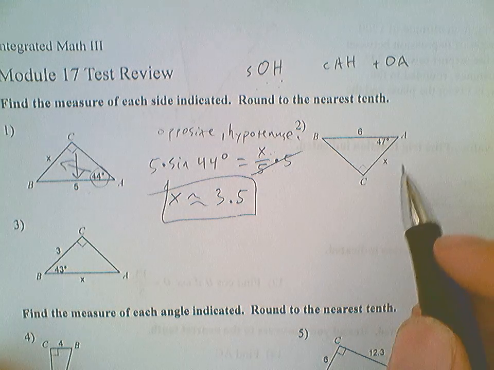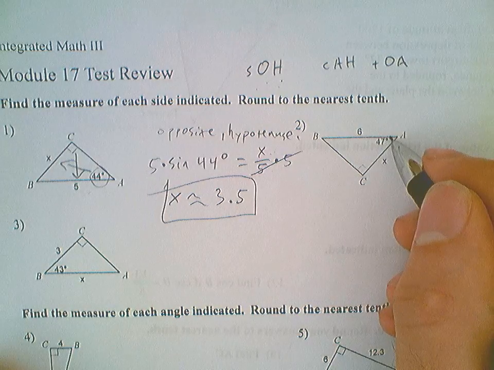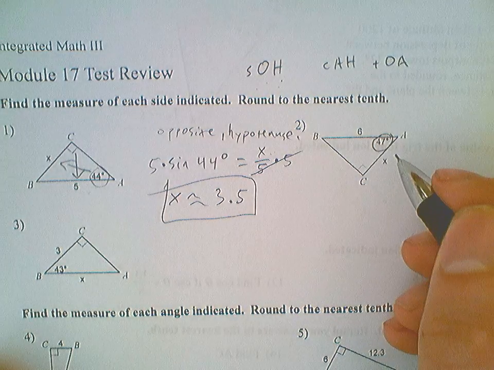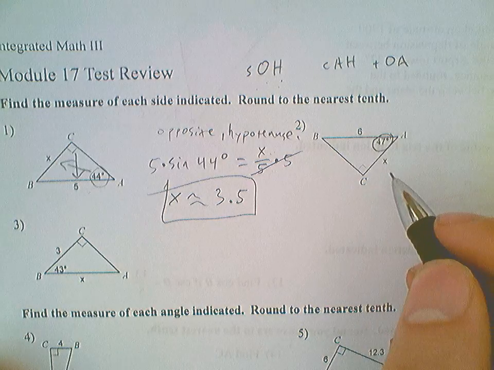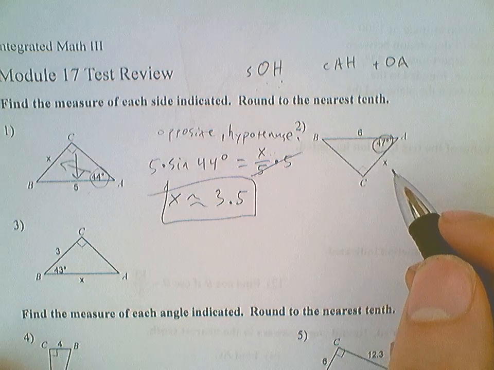Alright, moving on. Number 2, we're given angle A. We're told it's 47 degrees. And we're also given these two sides. One side is 6, the other side is x.